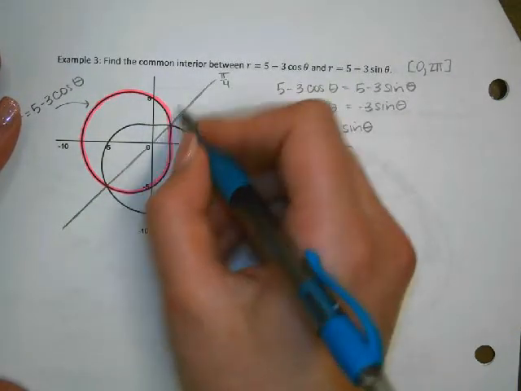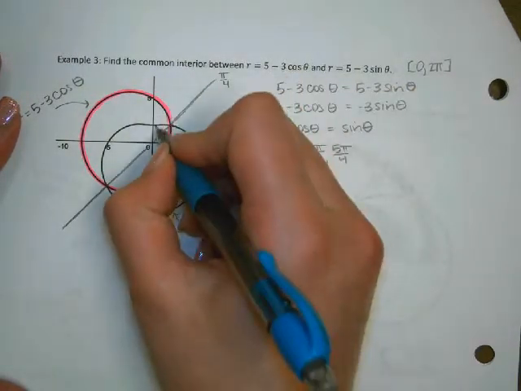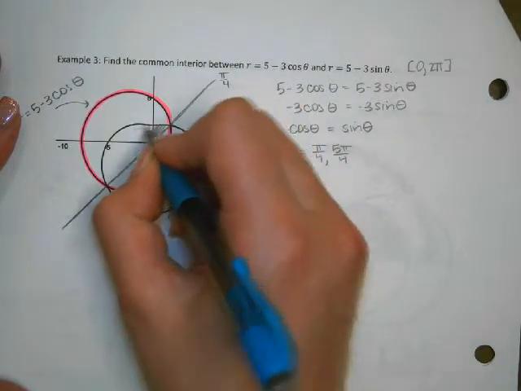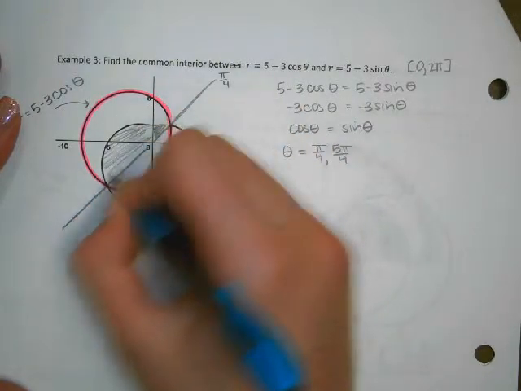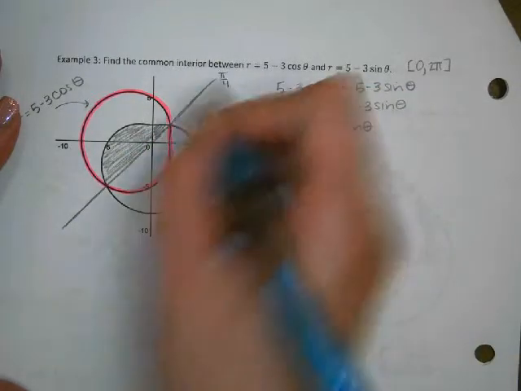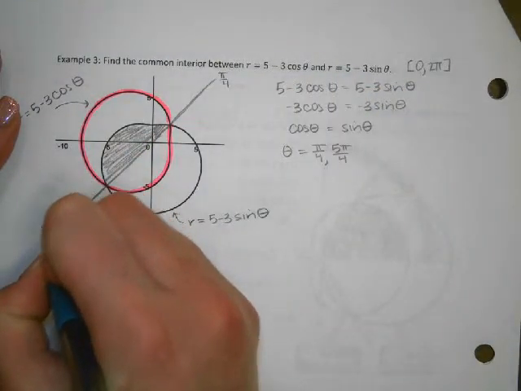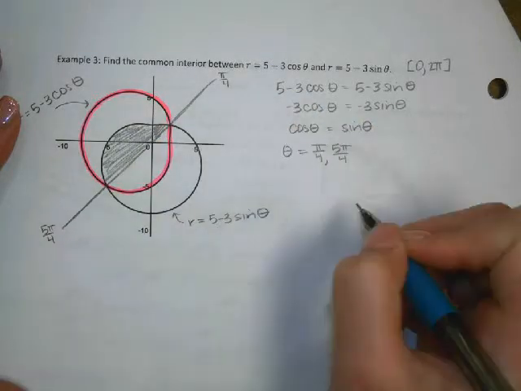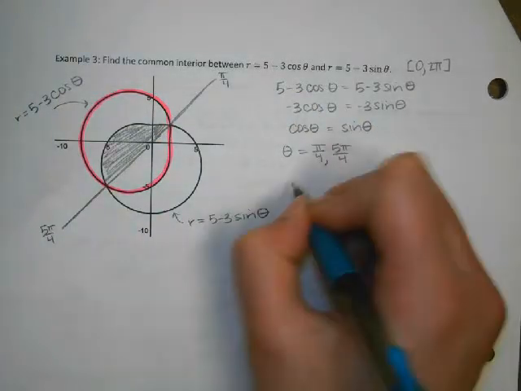So what I want is, when I sweep out that sector area, for it to give me just the one from the black one because then it would give me this part. And so that means that if I use from pi fourths to 5 pi fourths, I'm going to use the black one, which is the 5 minus 3 sine theta.